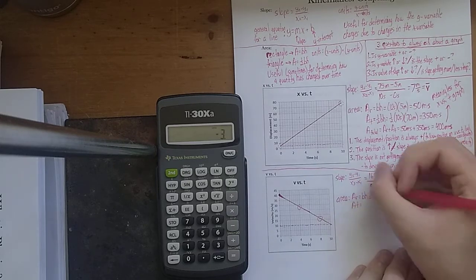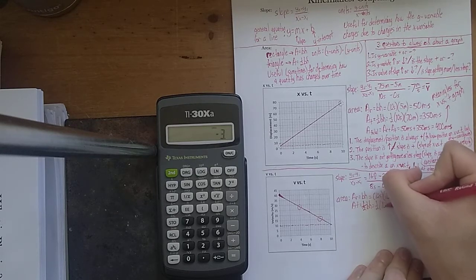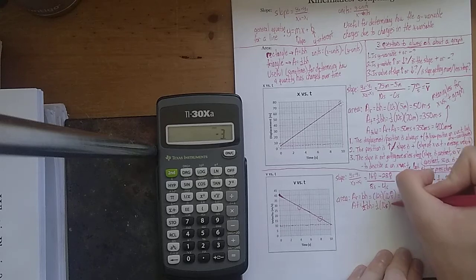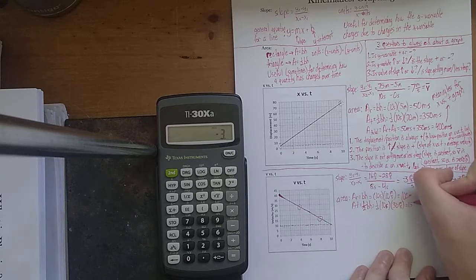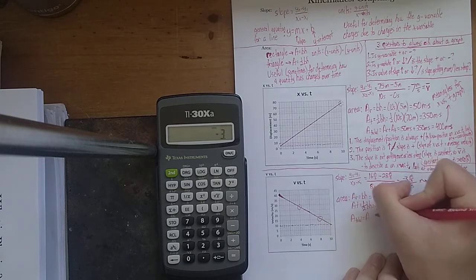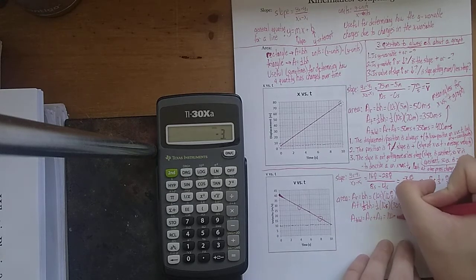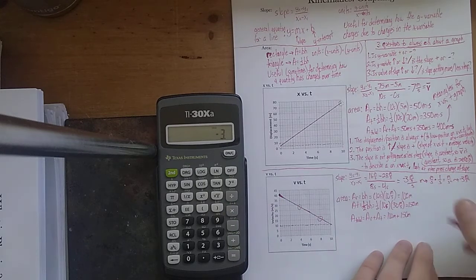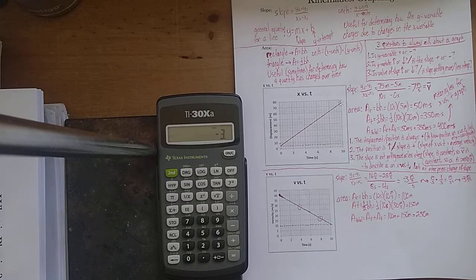The area of the triangle, on the other hand, is 1/2 base times height. 1/2, the base is still 10 seconds, not meters. And the height goes from 40 to 10, so that would be 30 meters per second. 1/2 of 10 is 5, 5 times 30 is 150. The total area of the rectangle plus the area of the triangle equals 100 meters plus 150 meters, and that would be 250 meters. Okay, so there are the calculations, and again, we'll come back to those calculations as we go.